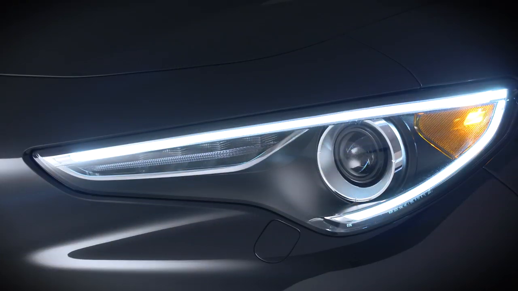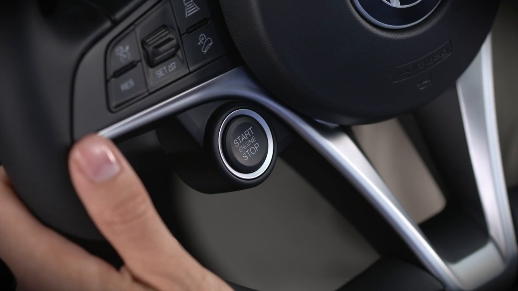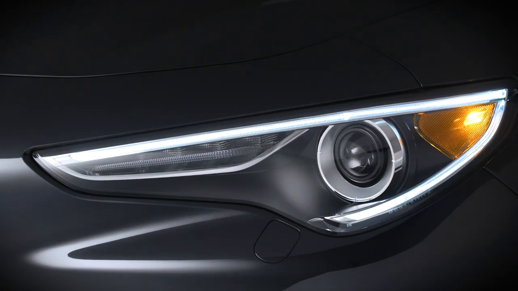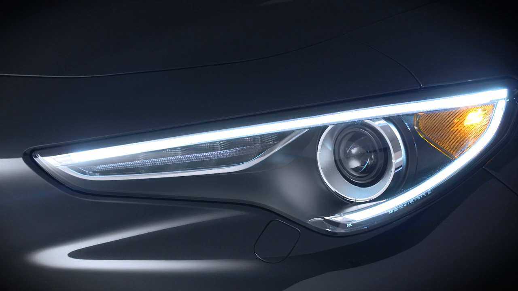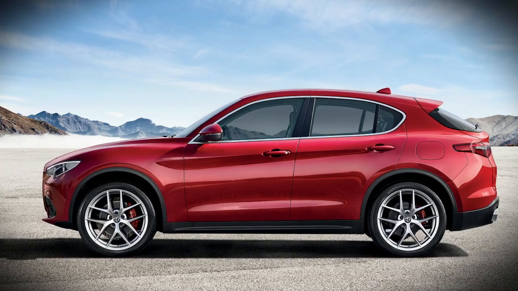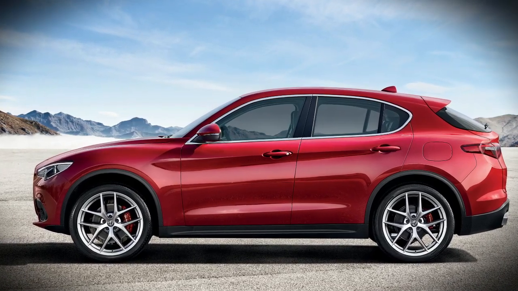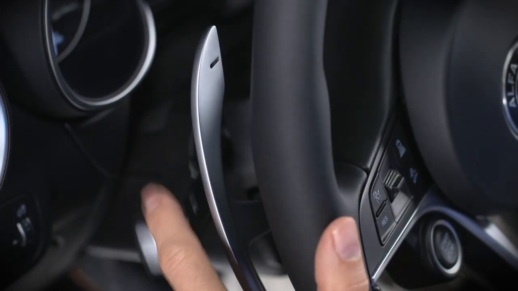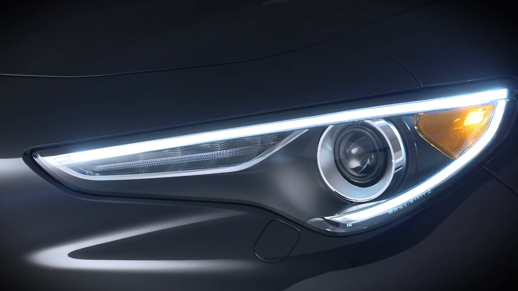To activate your parking lights, with the ignition off, turn the headlight control switch to the second position. Your parking lights will stay on for 8 minutes, or until the ignition is turned on. If you'd like parking lights on just one side of the vehicle, set the switch to the parking light position. Then use the signal lever to choose the side you want to illuminate.